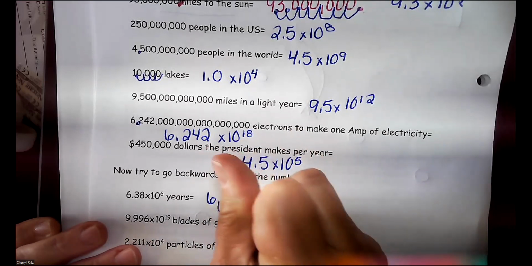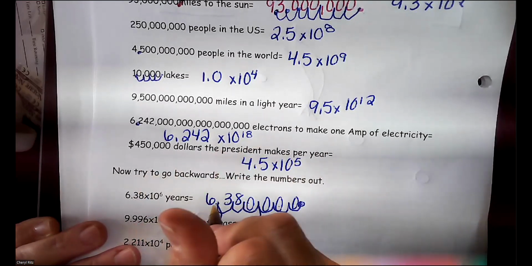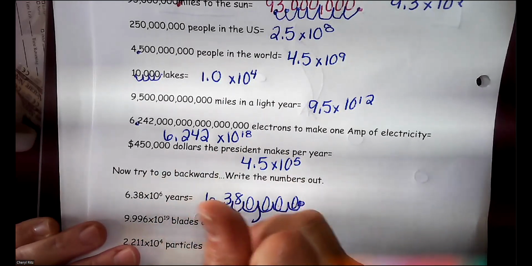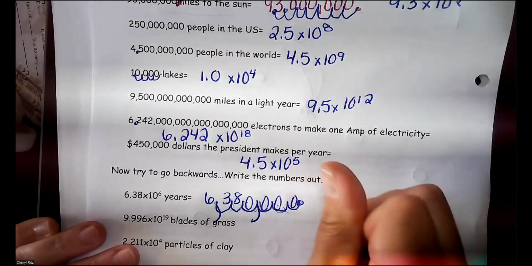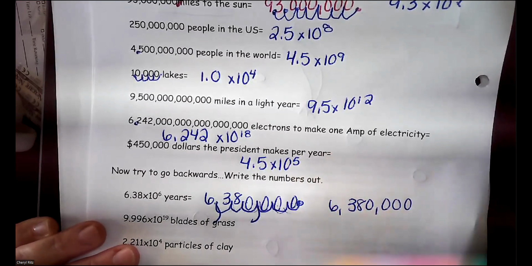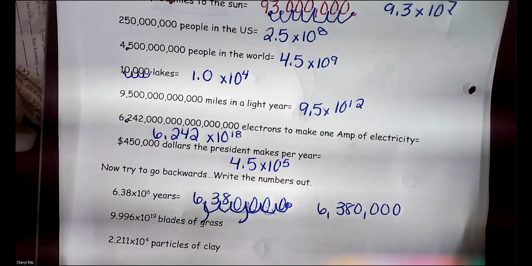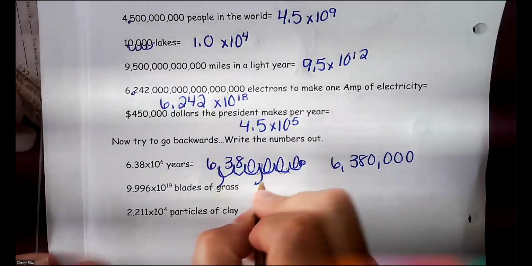So that's 1, 2, 3, comma, 1, 2, 3, comma. Is that correct? Yeah, it is. So that is 6,380,000. I am not even going to pretend I know this number again.